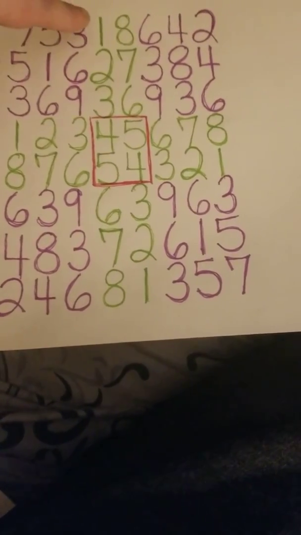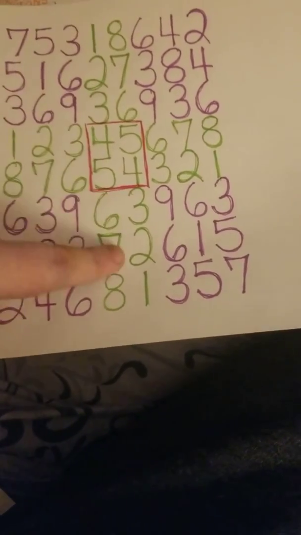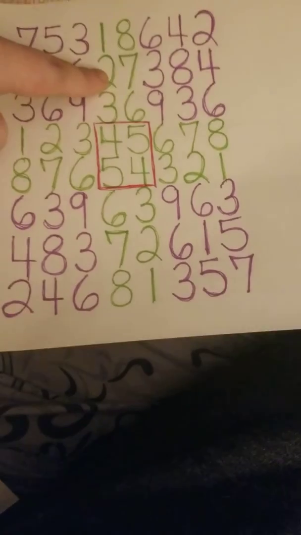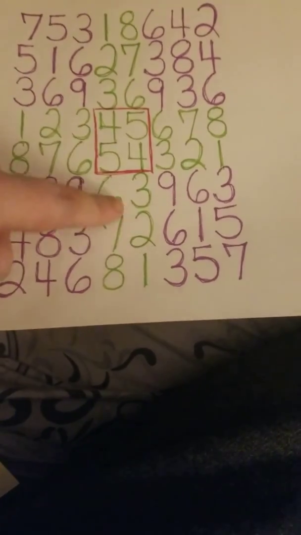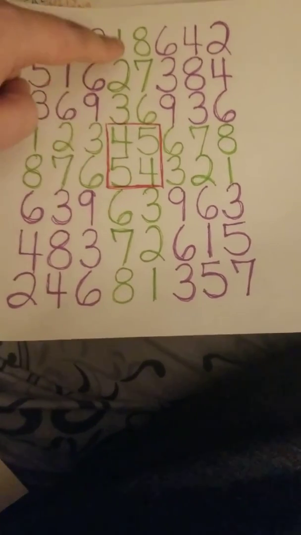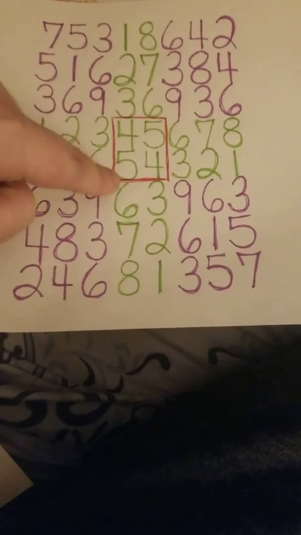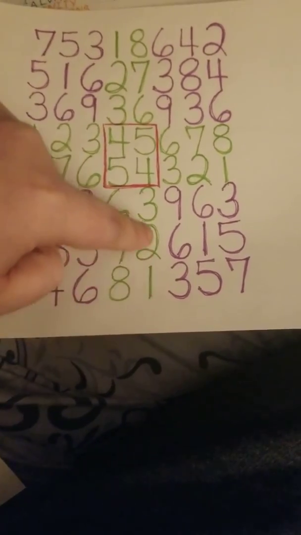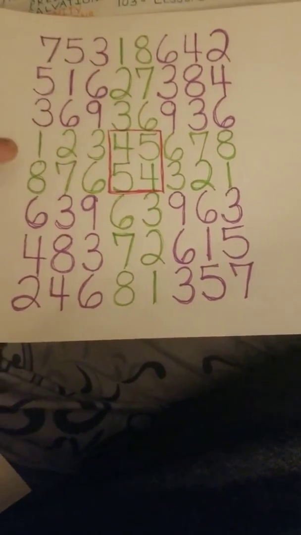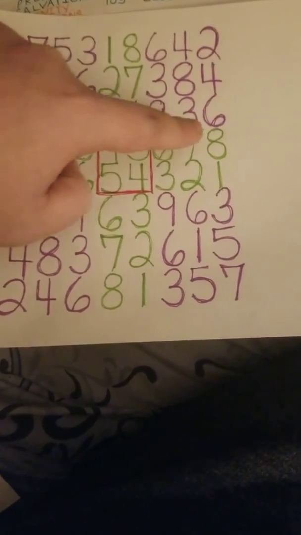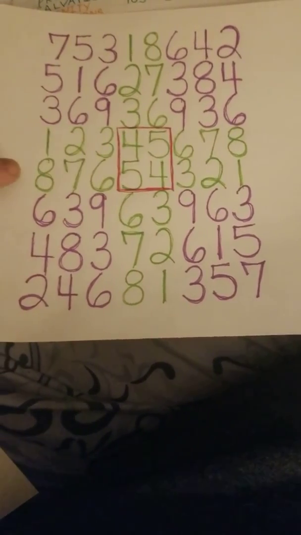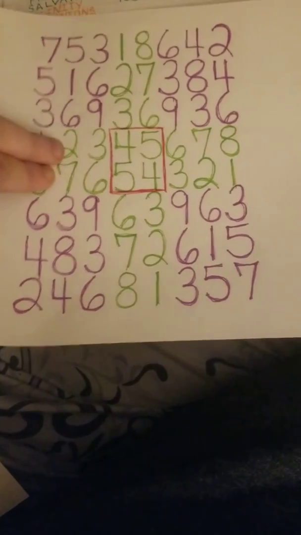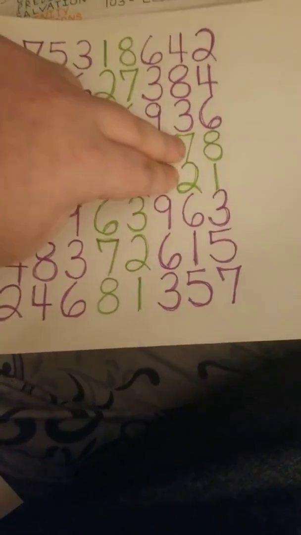Another thing that's pretty cool with the 9 times multiplication table, so 18, 27, 36, 45, 54, 63, 72, and 81, is you'll notice the pattern 1, 2, 3, 4, 5, 6, 7, 8, 1, 2, 3, 4, 5, 6, 7, 8. It also goes this way 1, 2, 3, 4, 5, 6, 7, 8, 1, 2, 3, 4, 5, 6, 7, 8. Or 18, 27, 36, 45, 54, 63, 72, and 81.